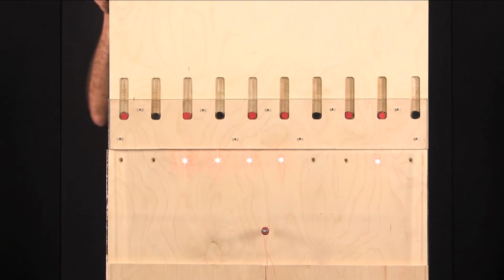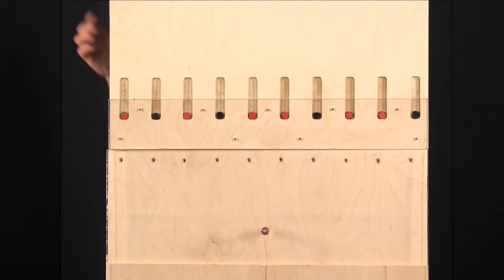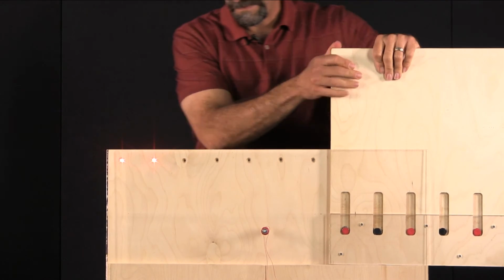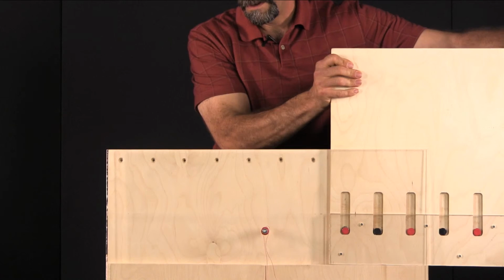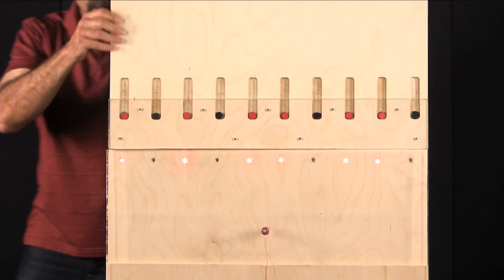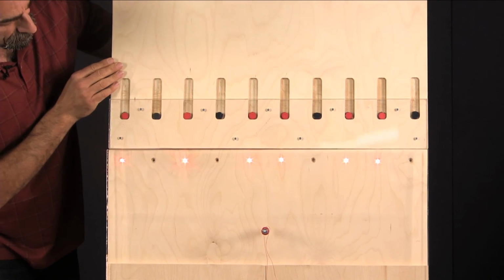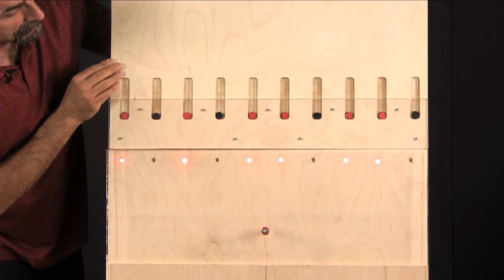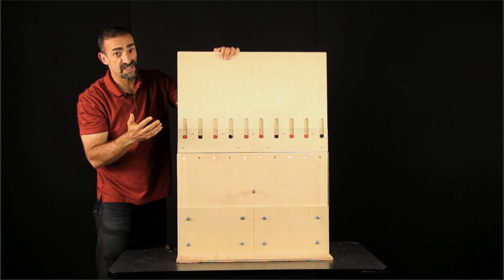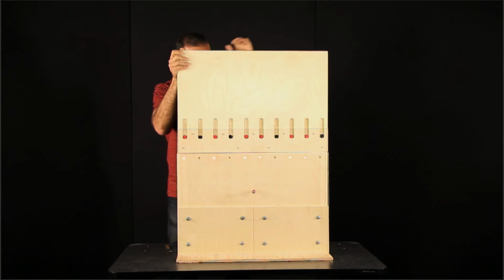Okay, so we're going to run it again and see if it picks up the new credit card number. How's that? Did it work? Looks good to me. So, lots of interesting applications for electromagnetic induction.